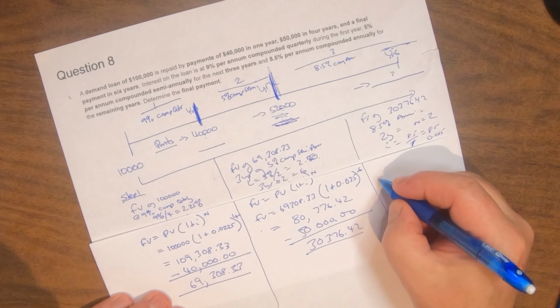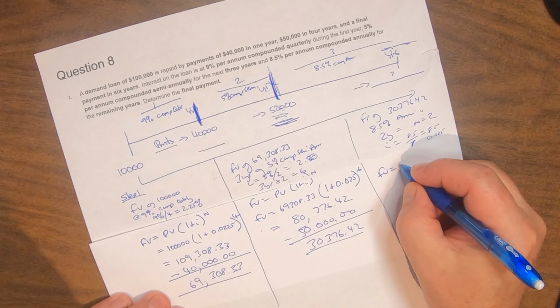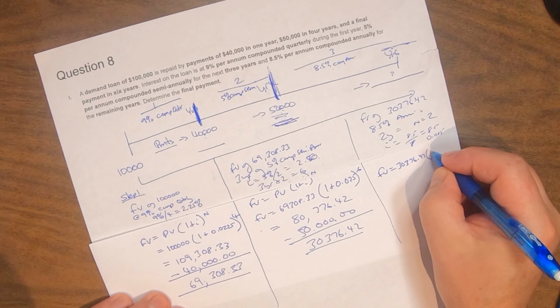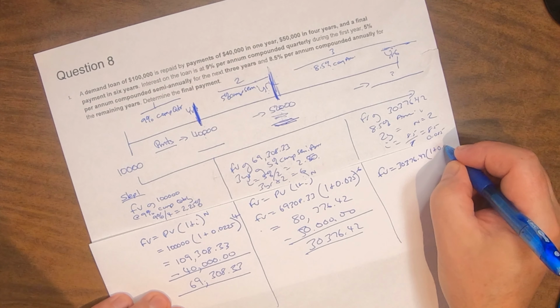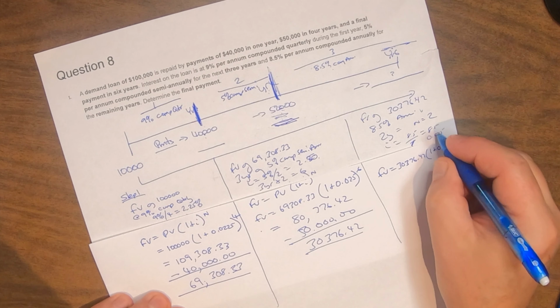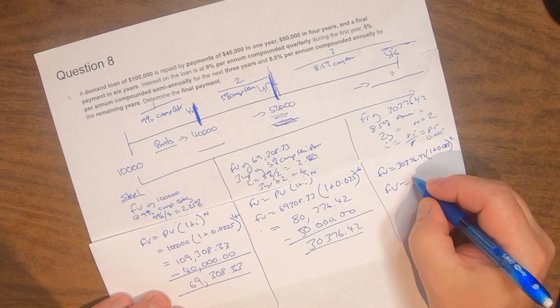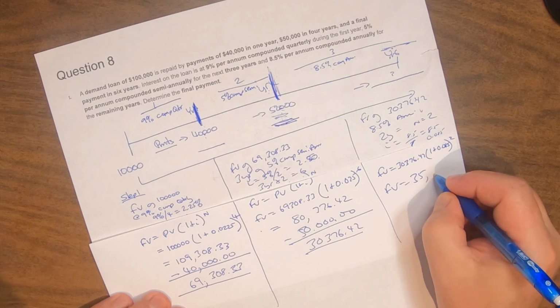We'll run that through the future value formula with the present value of $30,376.42 times (1 plus 0.085) to the power of 2. So the future value calculates to be $35,759.88. In other words, we owe that amount at the end of year 6.